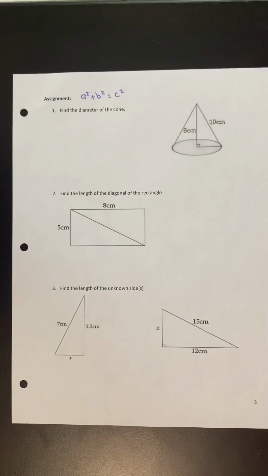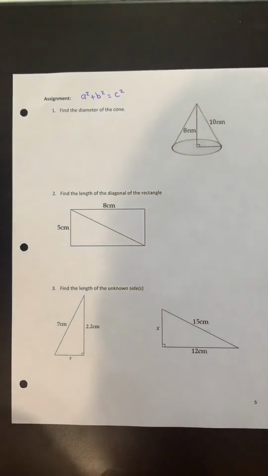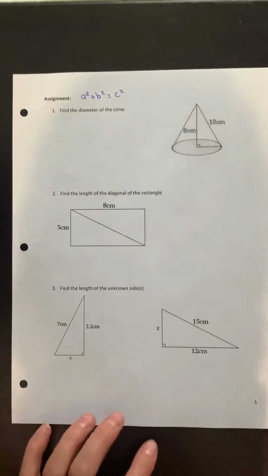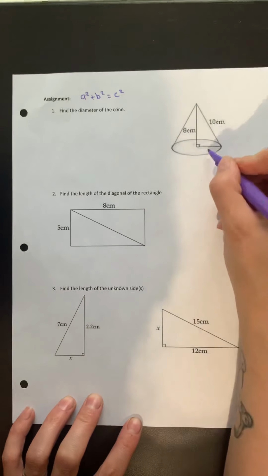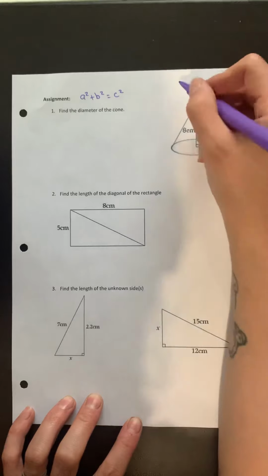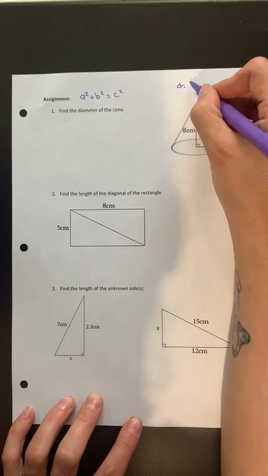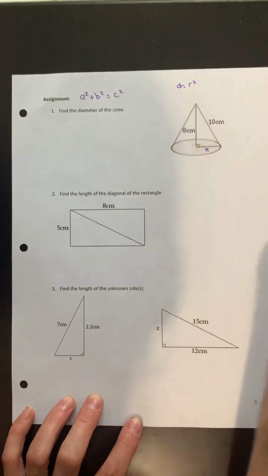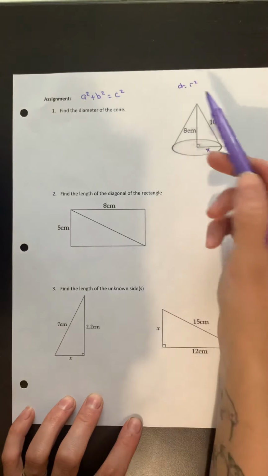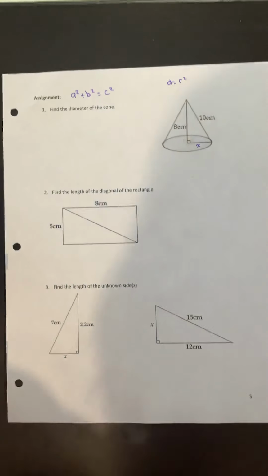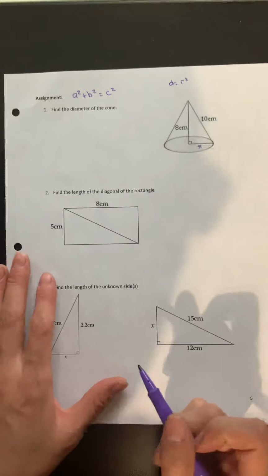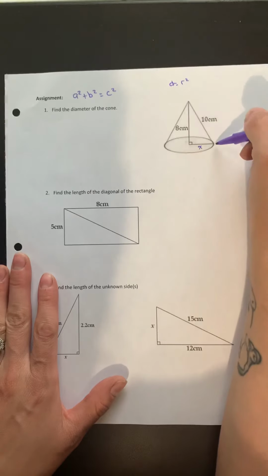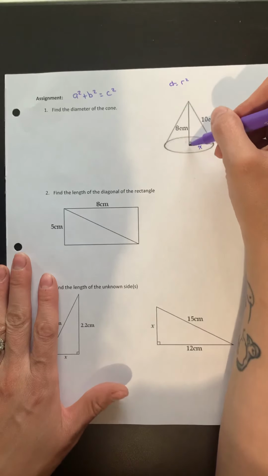So number one says to find the diameter of the cone. Okay, so this is x because we know that the diameter is equal to the radius squared, right? So if we find x, then we can know what the radius is and we can times it by 2 to figure out what the diameter is. Okay, so I have the hypotenuse and I have one of my sides.